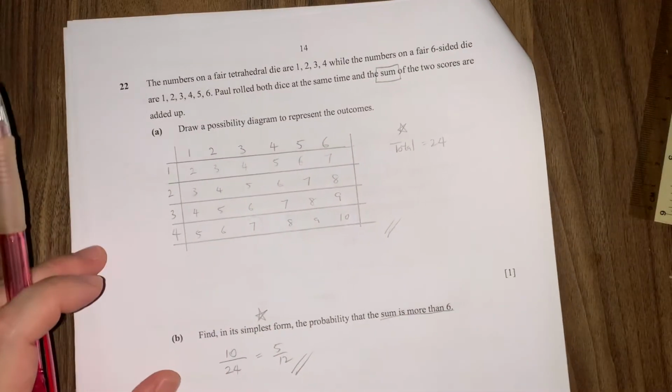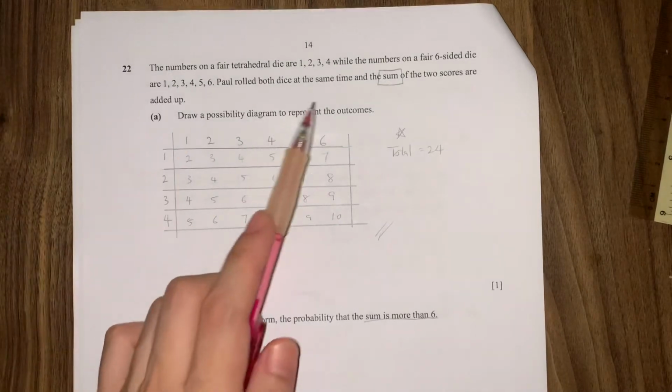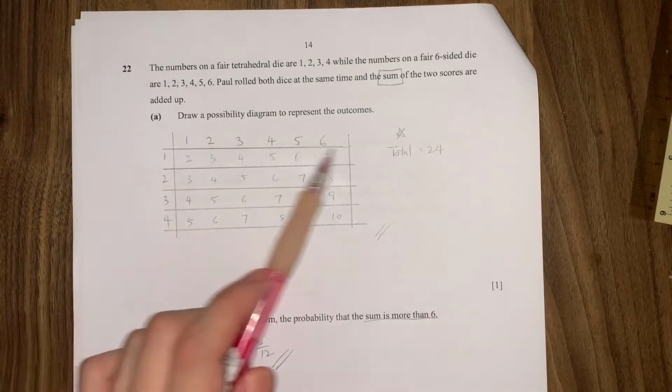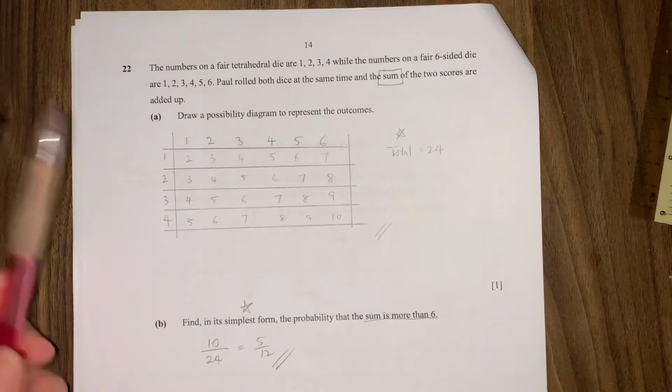Next question, we're at the end already. I have 2 dice. One is 1 to 6, the other is 1 to 4. You can do it the other way also, it doesn't matter.